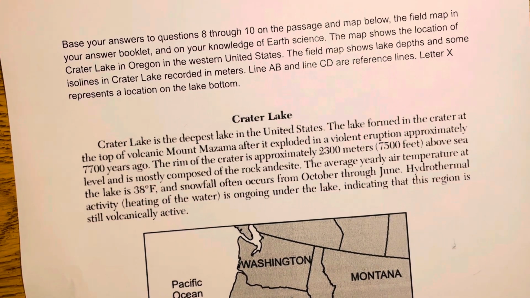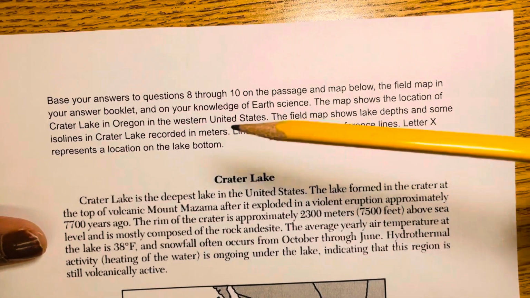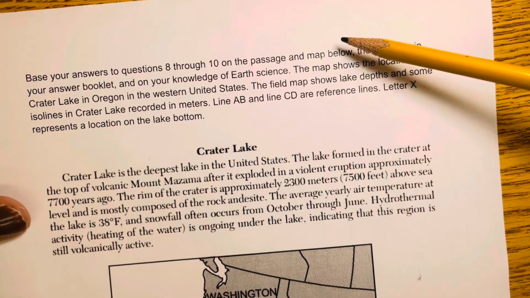Hey guys, today we're continuing our Regents review session. Let's get started. It says, base your answer to questions 8 through 10 on the passage and the map below.